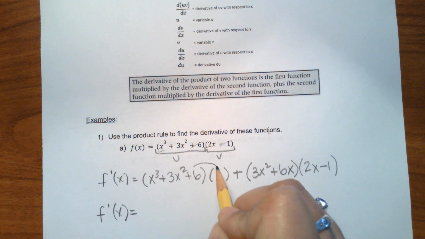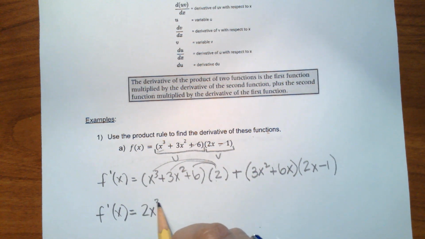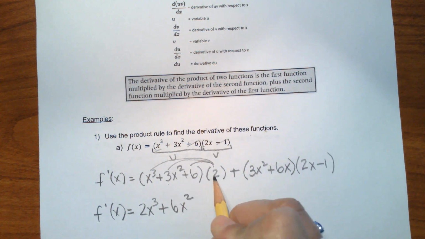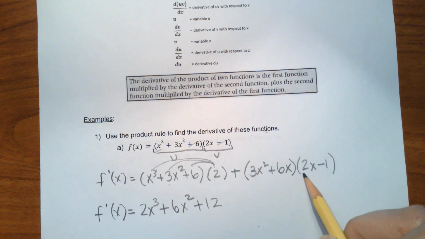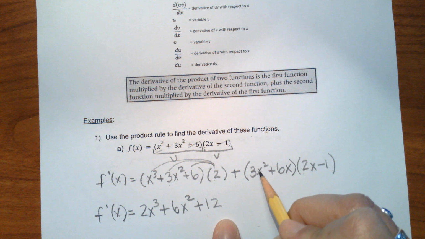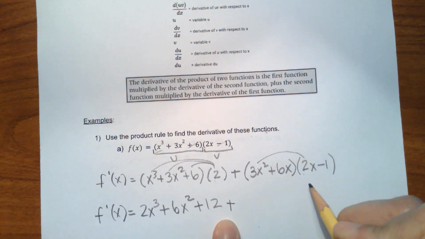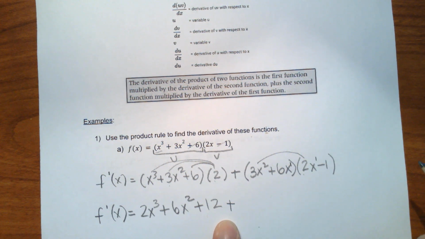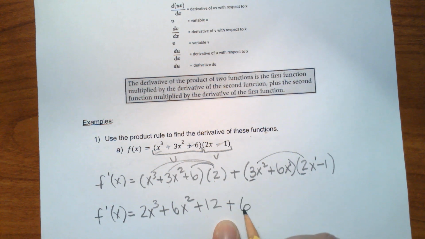First, I'm going to distribute this 2. So x cubed times 2 is 2x cubed. 2 times 3x squared is positive 6x squared. And 2 times 6 is 12. Okay, that's done. Over here, I'm going to multiply these out. I am going to be multiplying 3x times 2x. Now remember, these have exponents of 1. When we multiply the coefficients, 3 times 2 is 6.